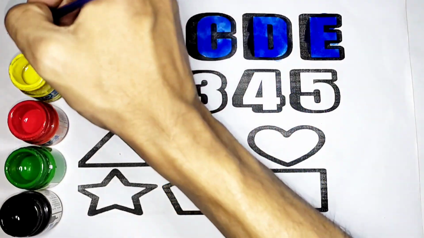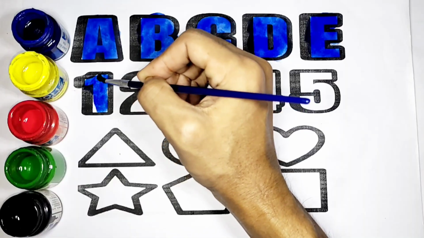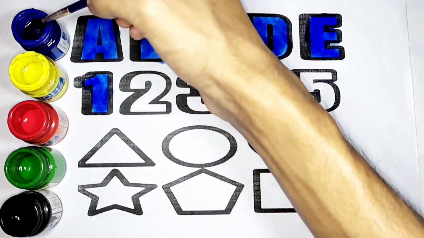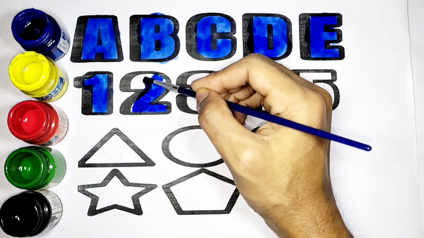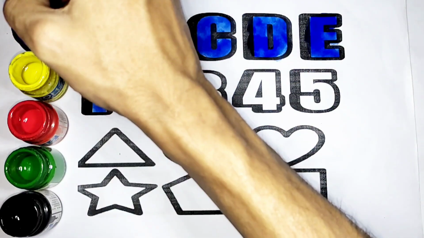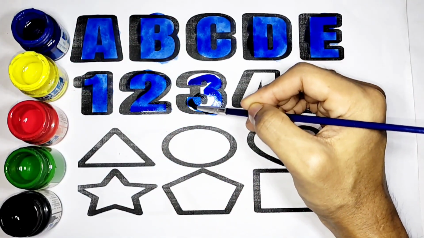The next one is numbers. First we are coloring the number 1. O-N-E, 1. And the next one is 2. T-W-O. The next one is 3. The number 3. T-H-R-E-E.